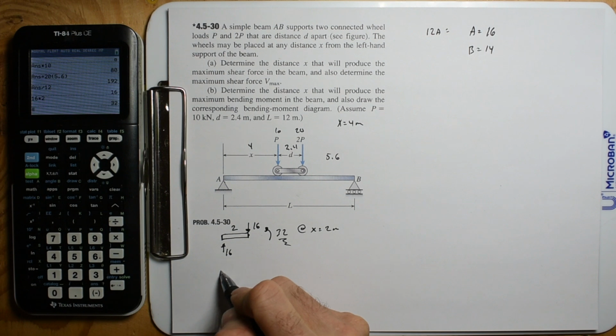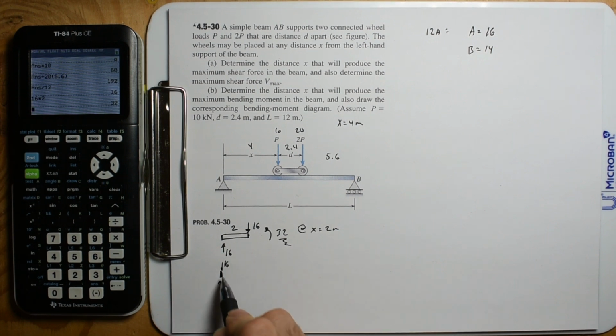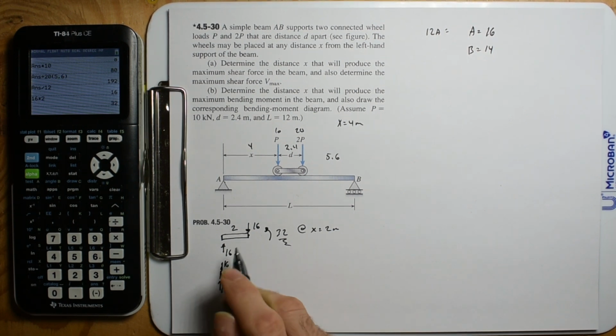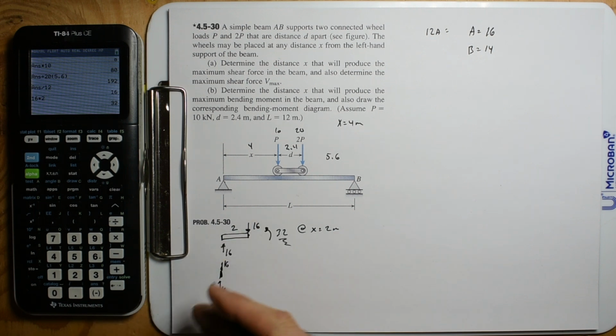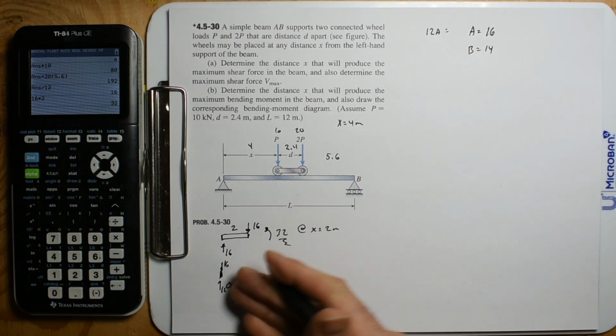If we go to 0, we're still going to have a 16 kilonewton force down here, but this is going to happen on the same row of molecules, so we're not going to generate any moment because there's no distance. So technically that's going to be 0. We just need to see if this is linear.